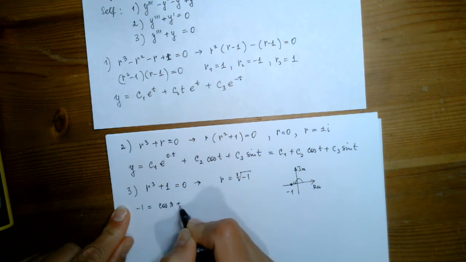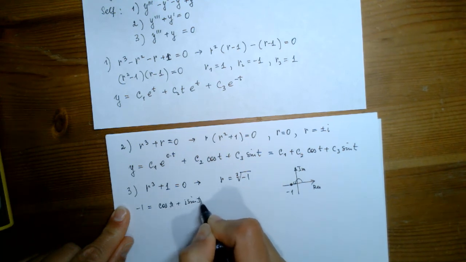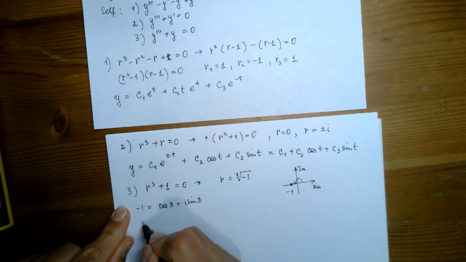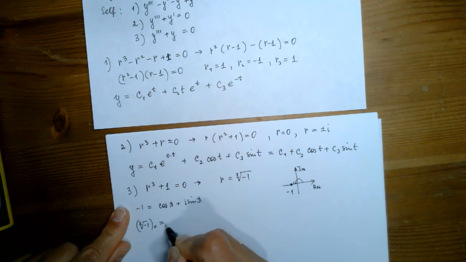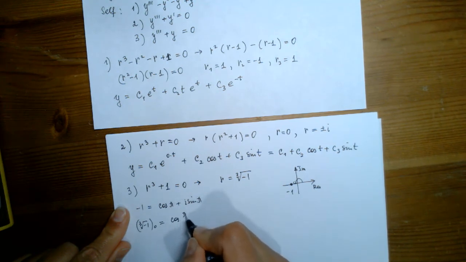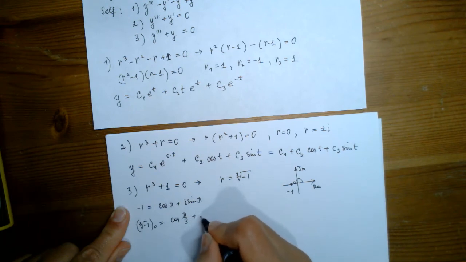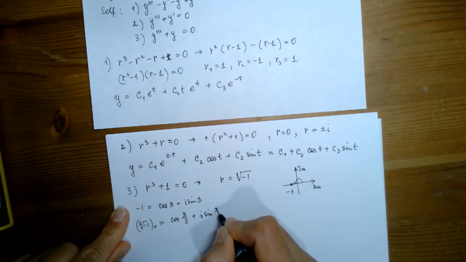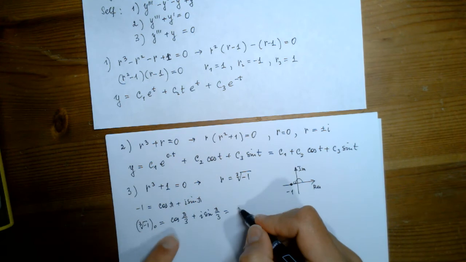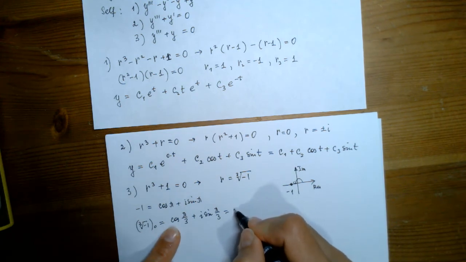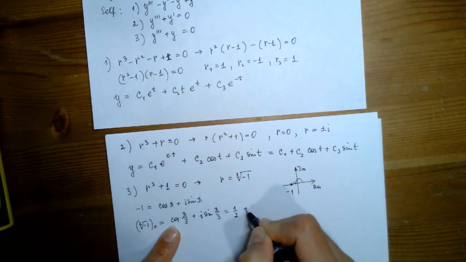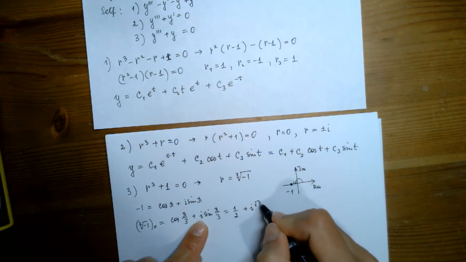cosine of pi plus i sine of pi, which is going to give me the cubic root of negative 1, n equals 0, equals cosine of pi over 3, right? The denominator is what you have as an index, i sine of pi over 3. Well, cosine of pi over 3 is what? 1 over 2. Sine of pi over 3 is square root of 3 over 2.